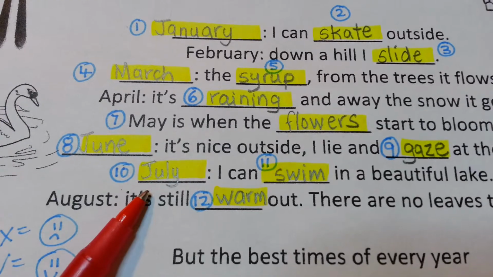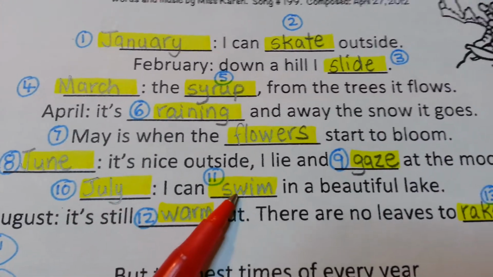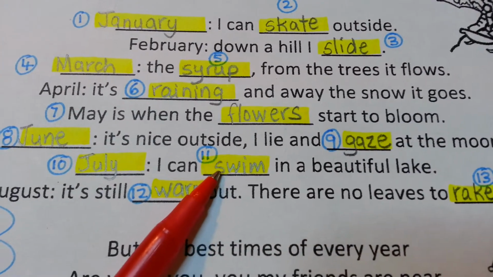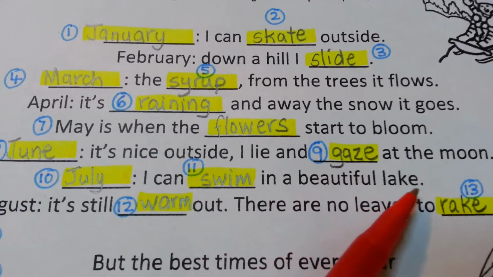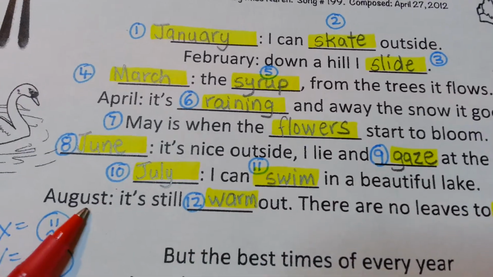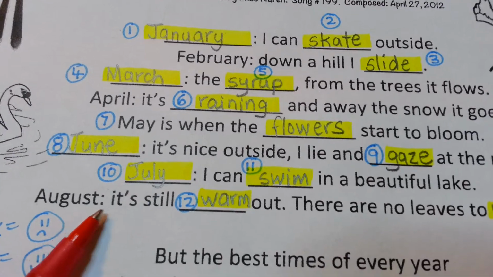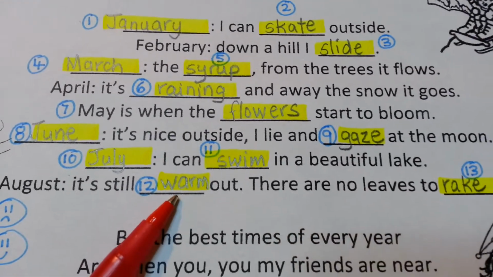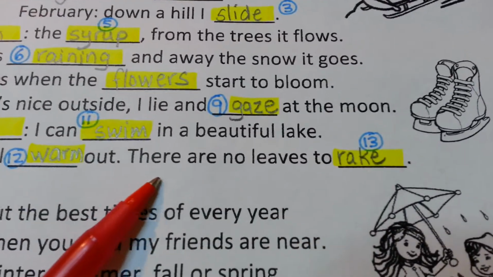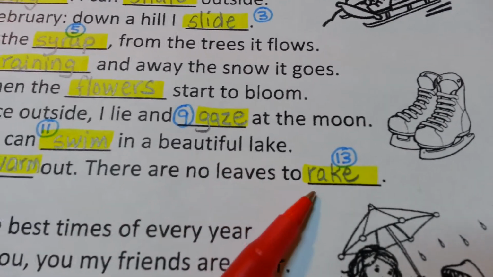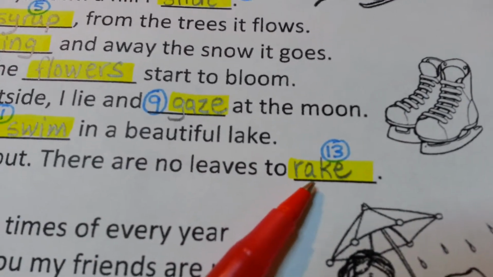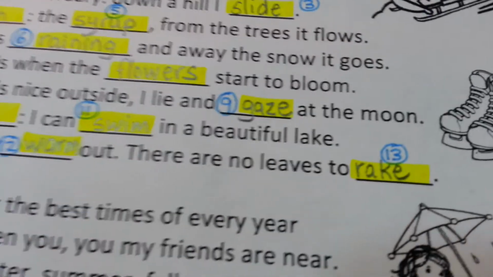July, I can swim in a beautiful lake. August, it's still warm out. There are no leaves to rake. Rake. Let's review over here again.